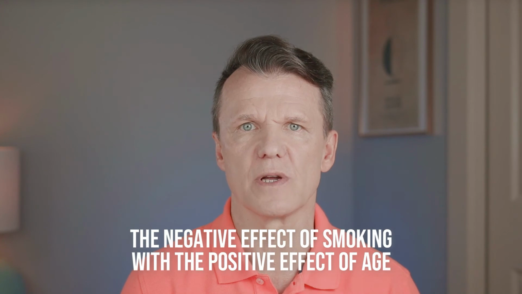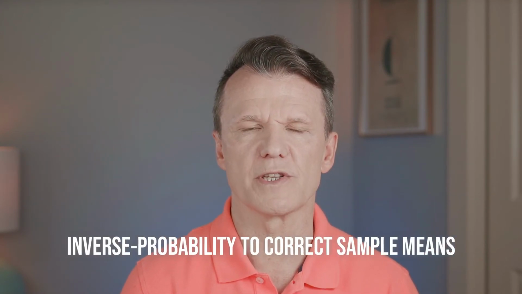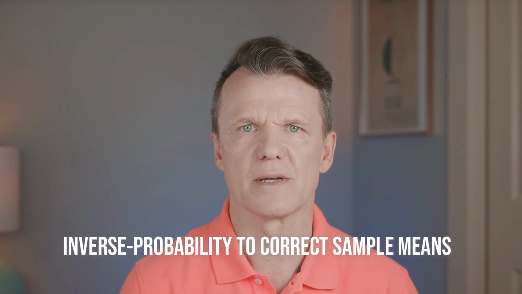If we did that, we would mix the negative effect of smoking with the positive effect of age, due to the relationship between age and smoking. Instead, we use the inverse probability to correct sample means. We apply more weight to the solid green points for older ages and less weight for younger ages. By doing this, we pull up the sample mean for non-smoking mothers to find the marginal mean. We find it for smokers in a similar way, adding more weight for the younger ages.